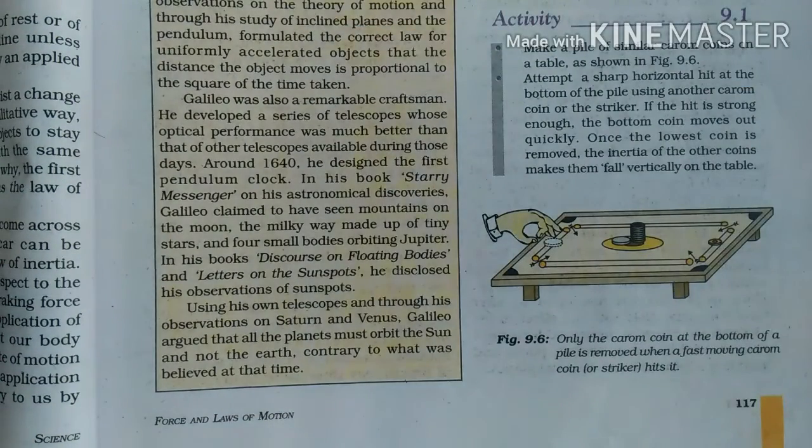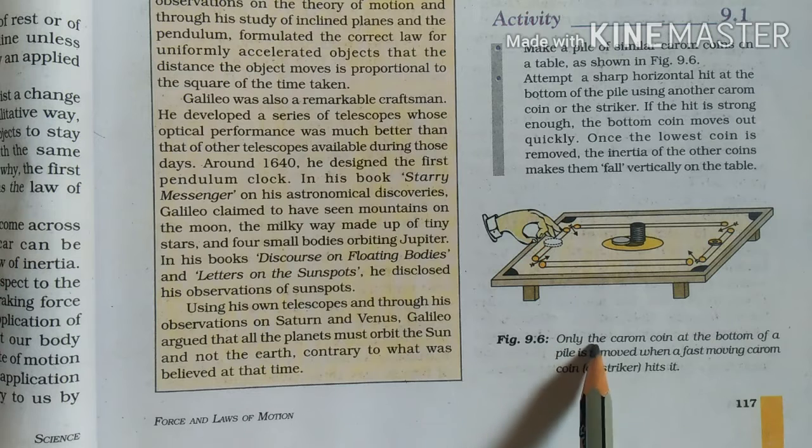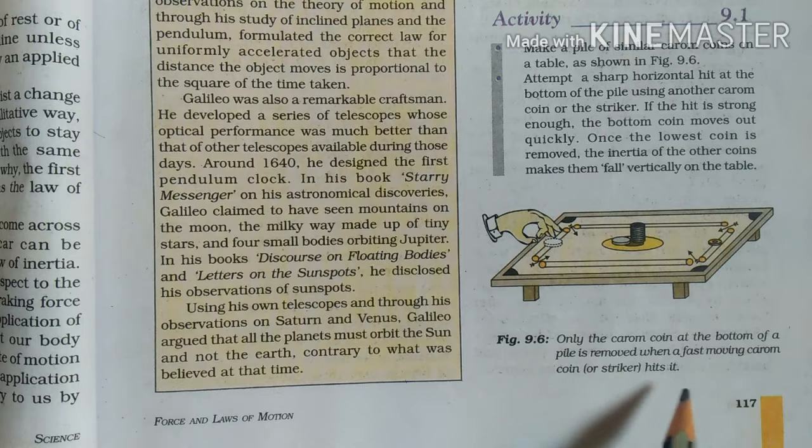I hope you understood it better. This is figure 9.6. Only the carom coin at the bottom of the pile is removed. Just now we have seen in the video, when we hit the pile with a strong hit of a striker, one coin is removed from the bottom and the other coins fall vertically on the table. Now we will move on to the next page.